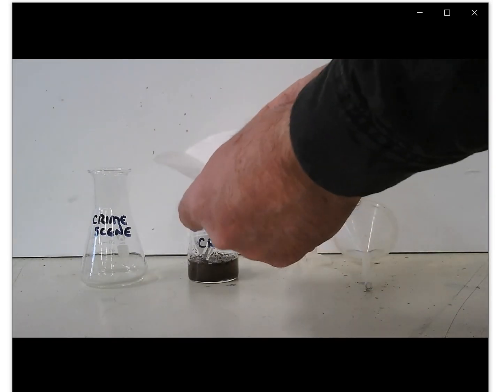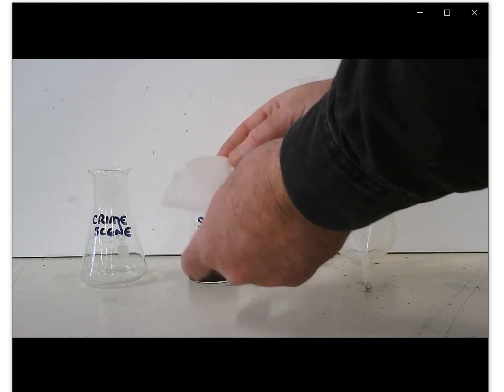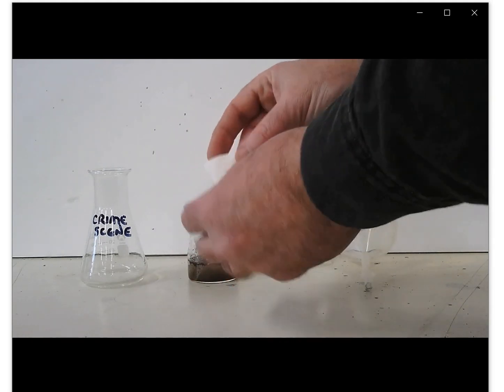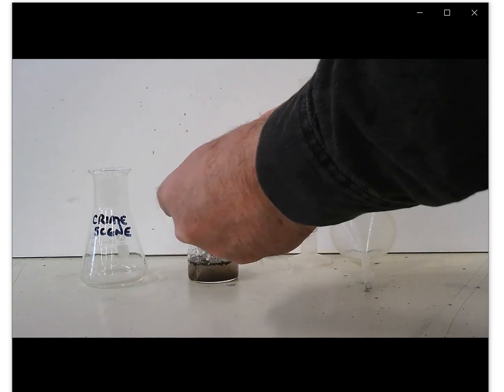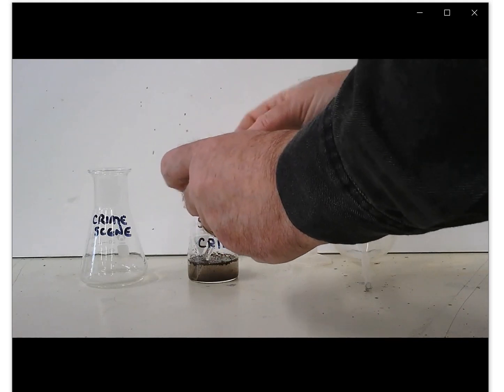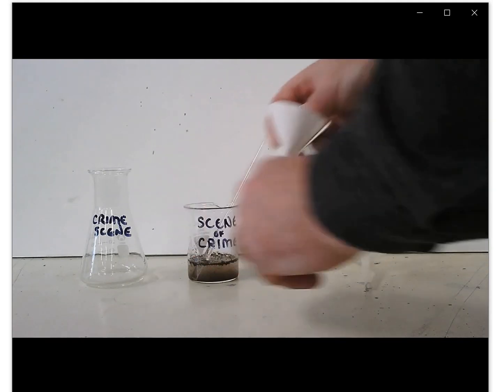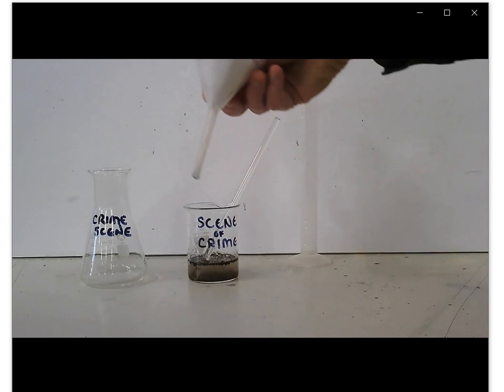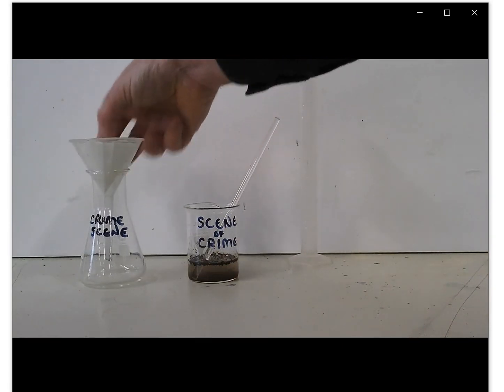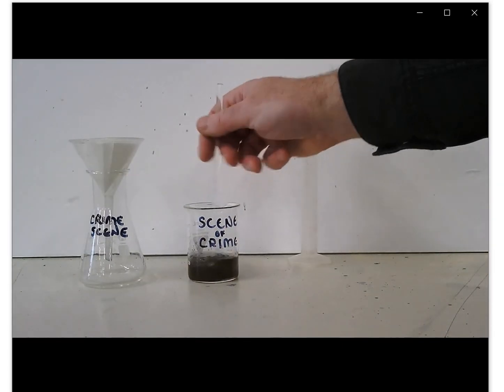We then set up our filter paper. And we filter the solution.